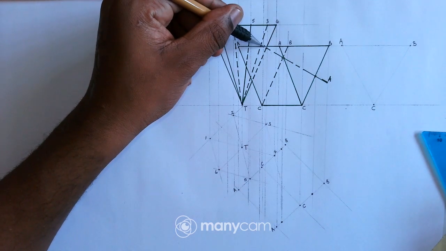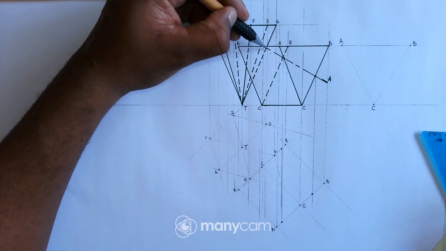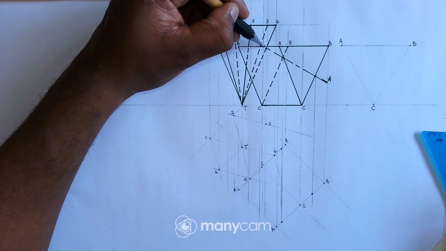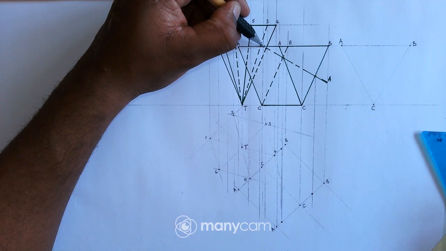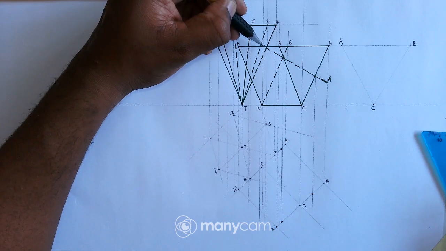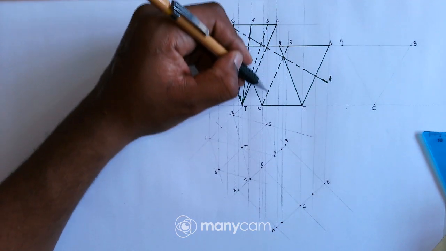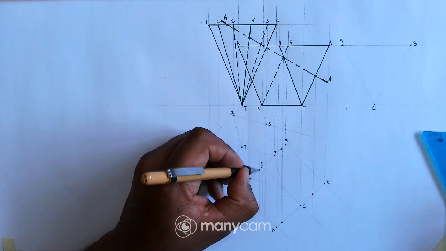Okay, then I'll move to this point here. Our focus is on the prism, remember, not the pyramid. So I'll just skip that point because that point is for the pyramid. So we have a point there on line AB. This is line AB. So obviously I'll have a point right there.